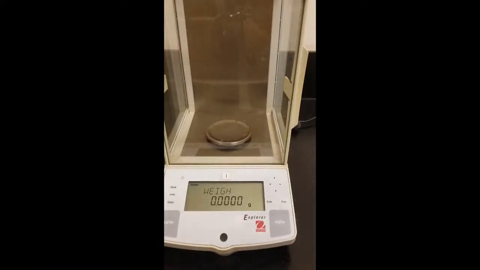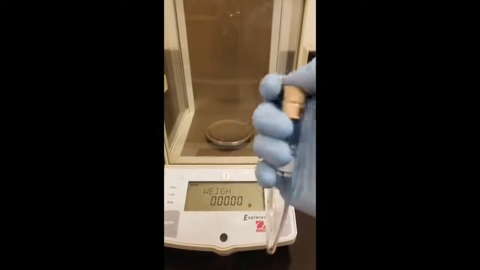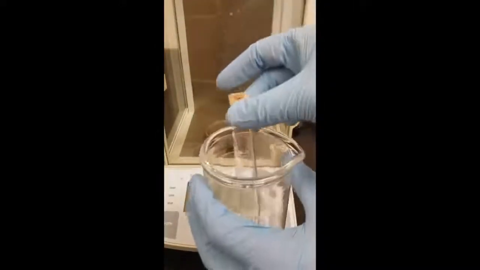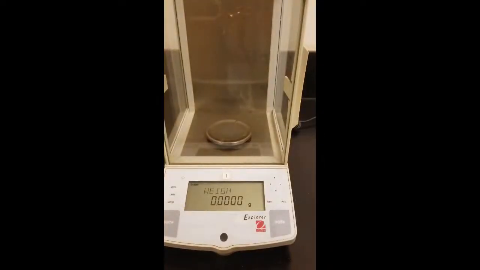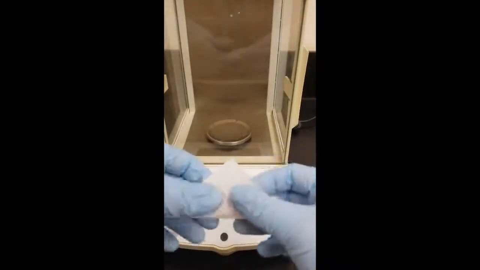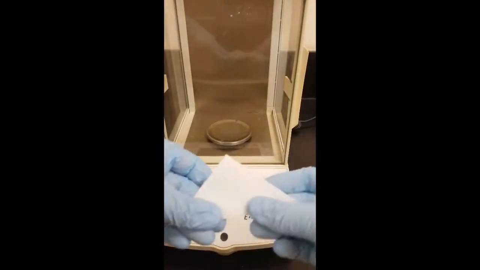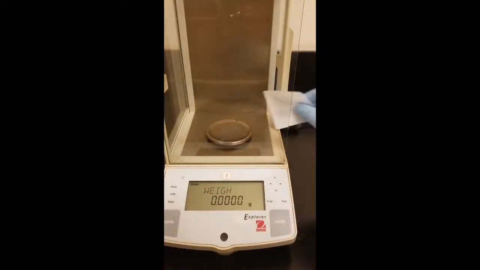All right, so here we have our 15 ml centrifuge vial with a little cork cap on it. And we're going to hold this inside of a beaker because obviously it's going to go all over the place if you just try to set it on the table. And we're going to weigh out our solid. So we'll take our piece of filter paper, fold it in half, put it on the scale, and tare it.